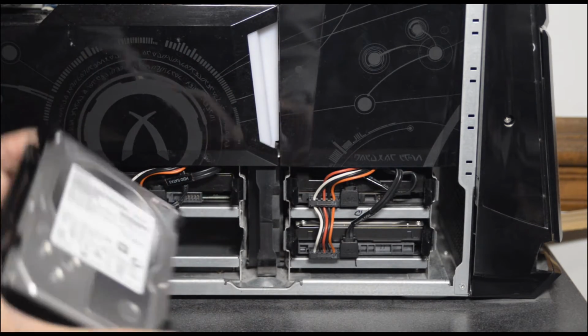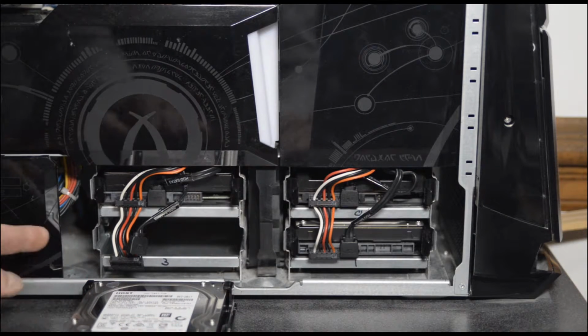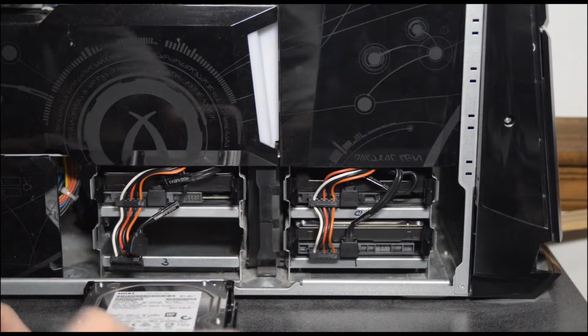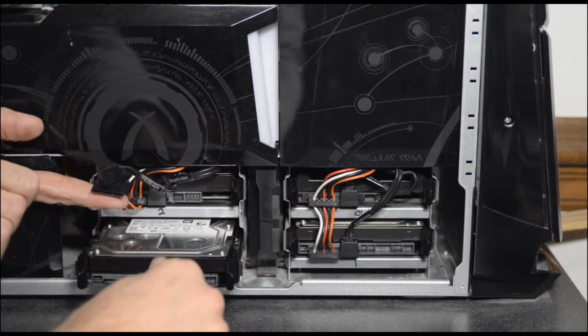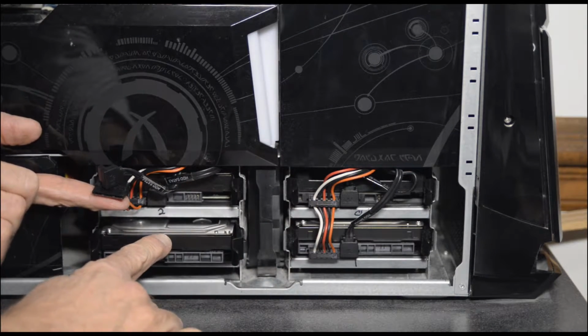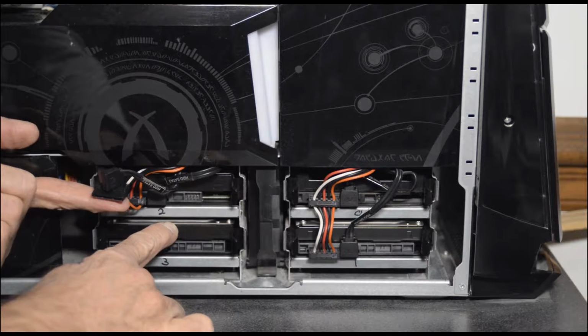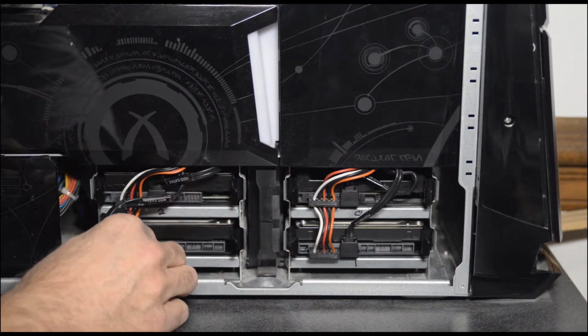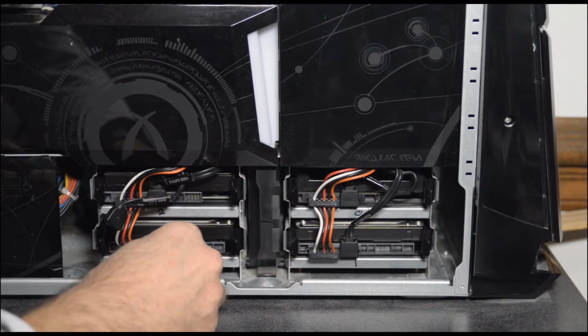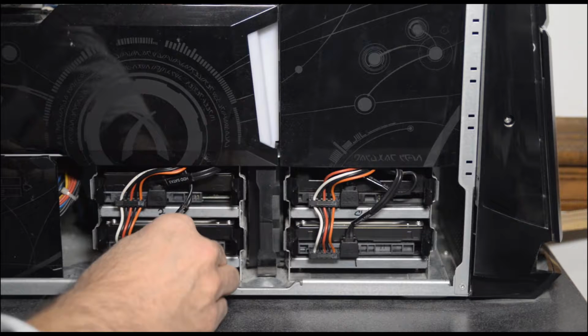Okay. We're now ready to put the drive into its bay. And this particular computer goes in until it snaps. Okay. And we're going to reconnect the power. There's really no particular order, whether it's power or data first.